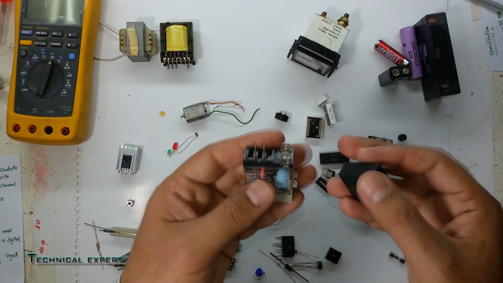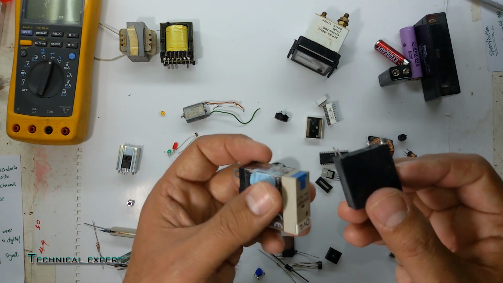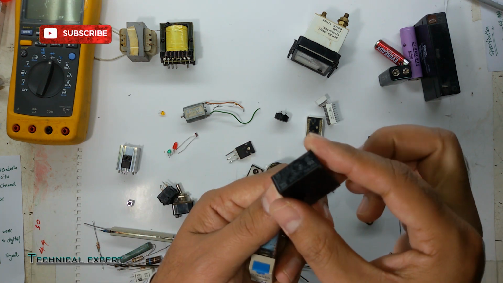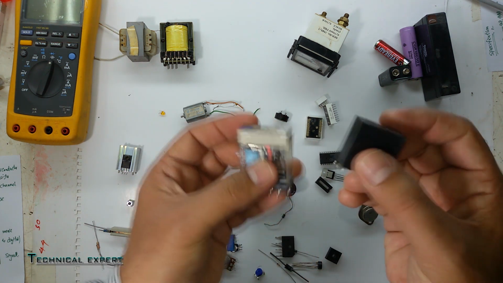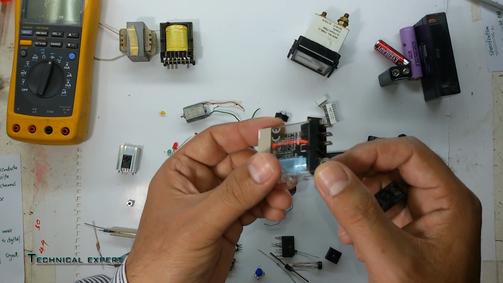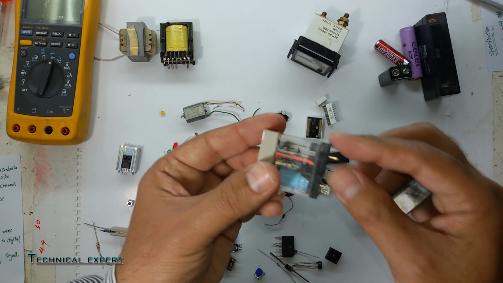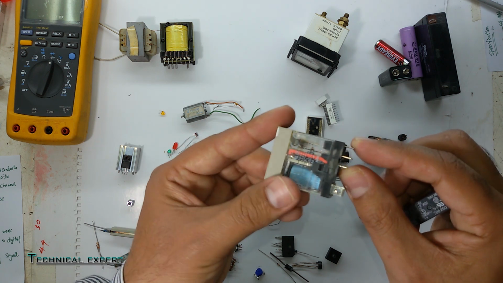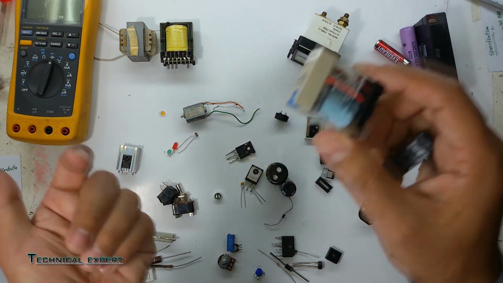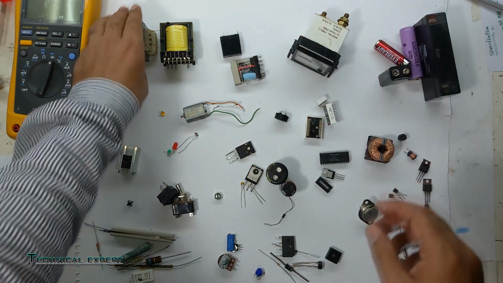These are relays here. The main purpose of this relay is switching the contact. It has normally open and normally closed contact. This is AC and this one is DC. When you energize this relay, the contact will change. Before supplying it is normally open, and when you give supply it will change to normally closed.